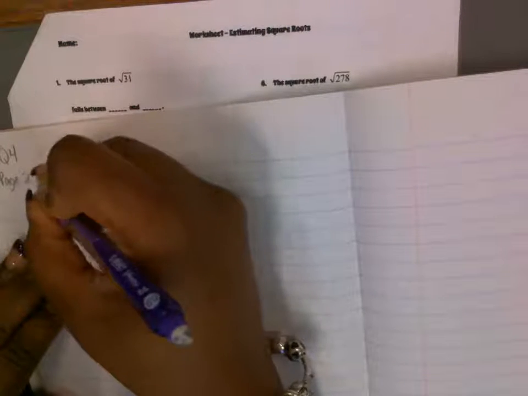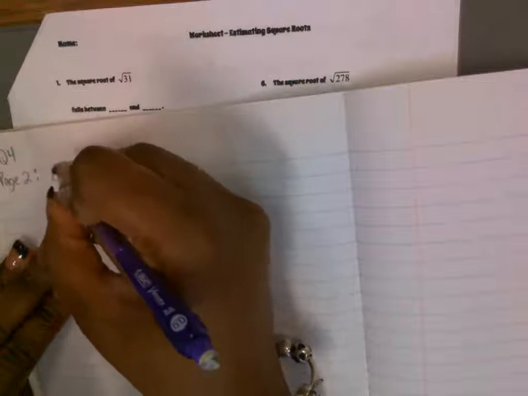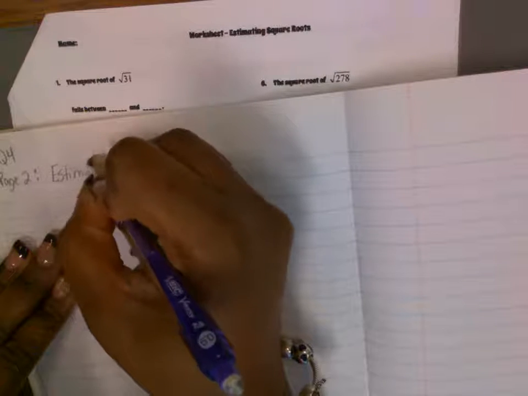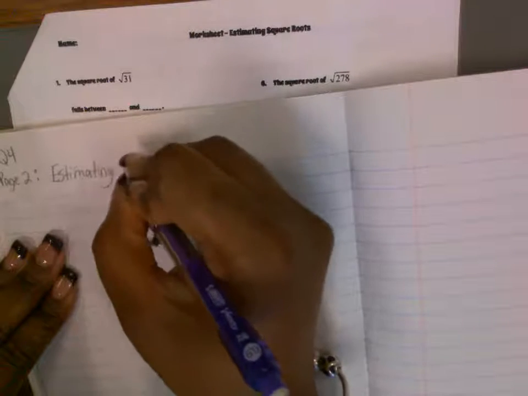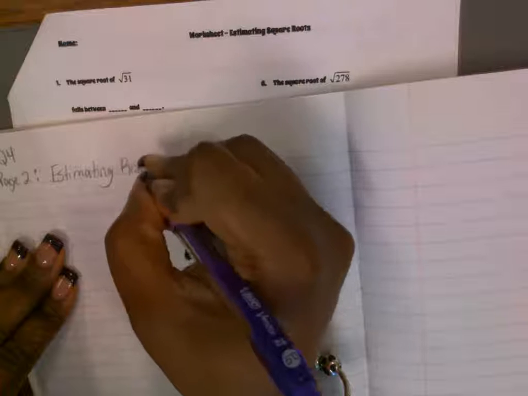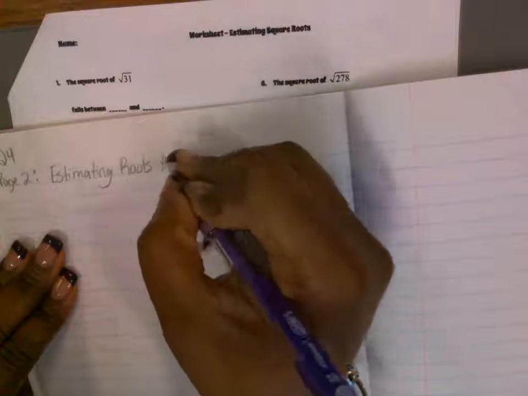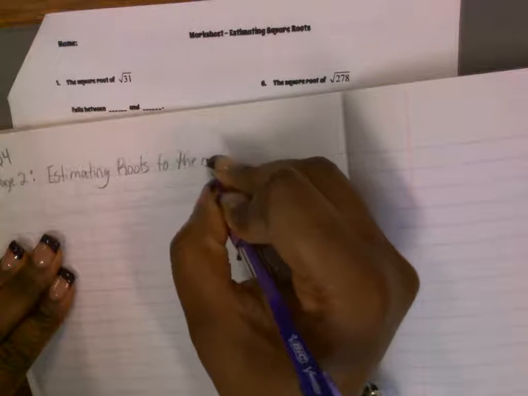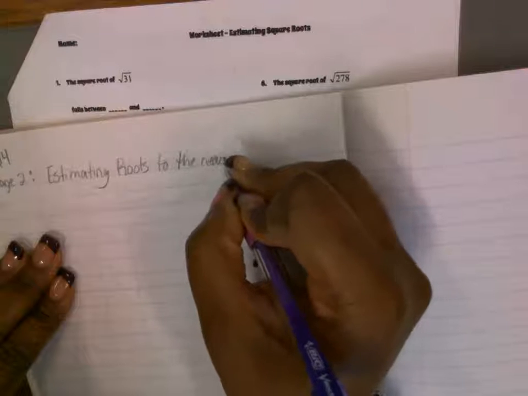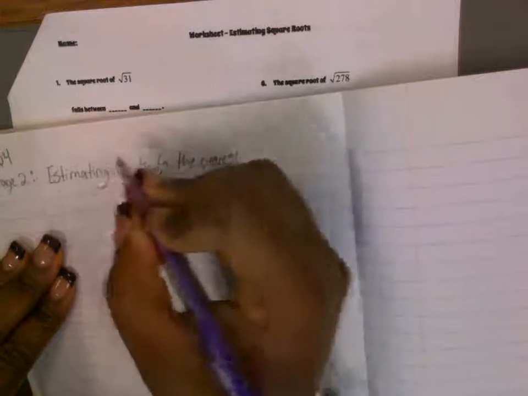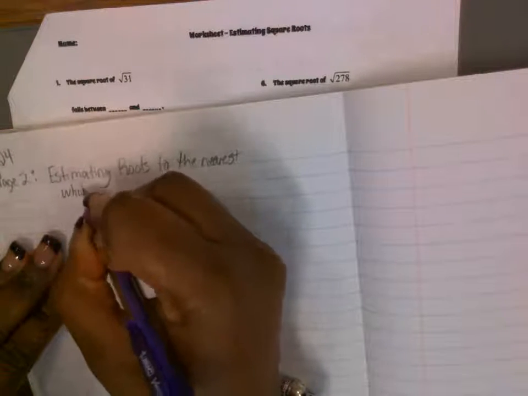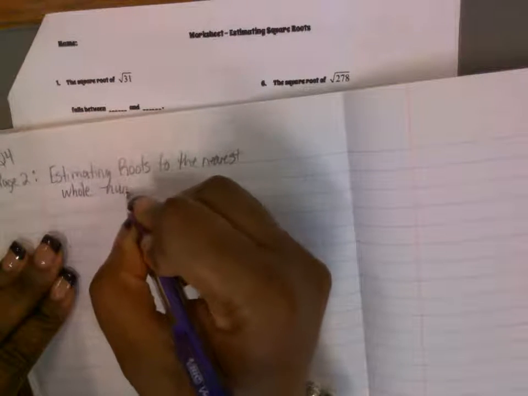And we're estimating roots to the nearest whole number. Okay? We're estimating roots, nearest whole number.